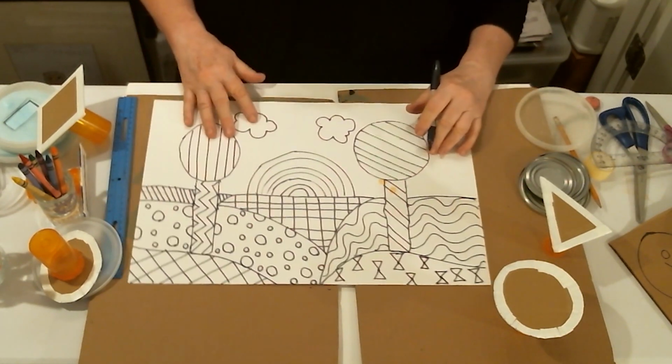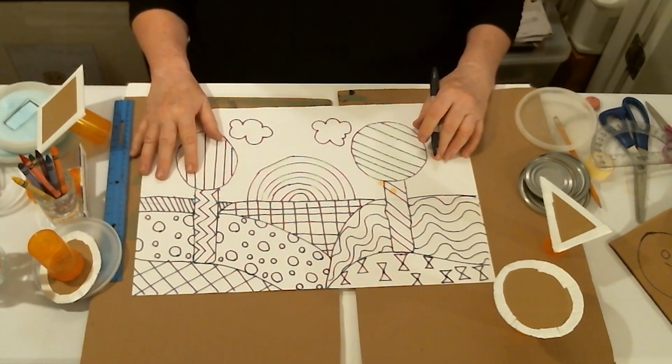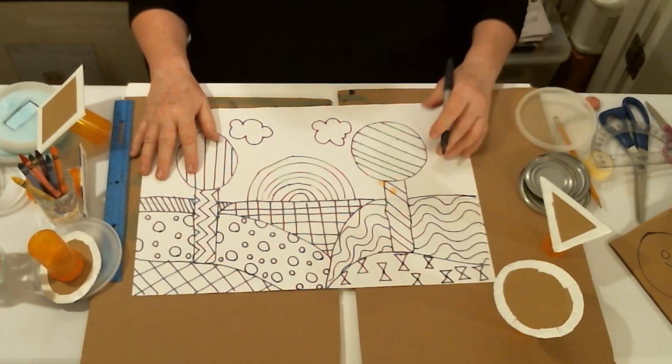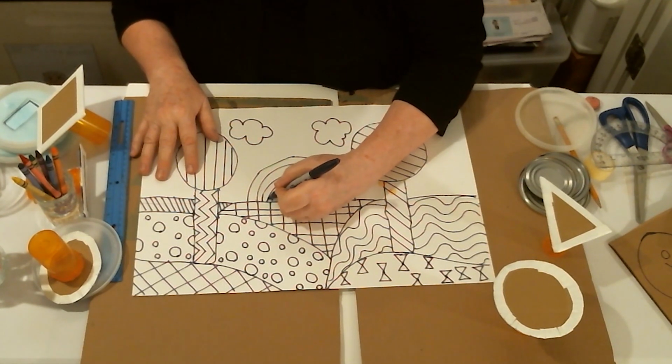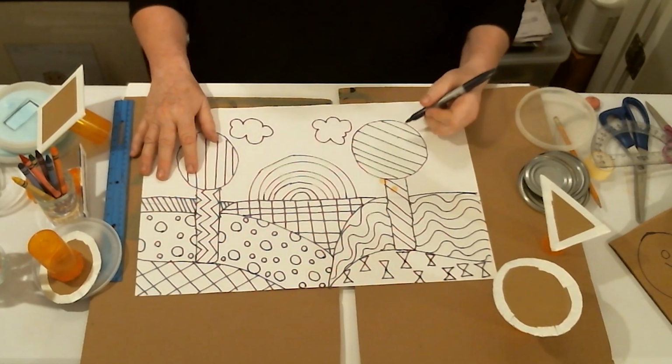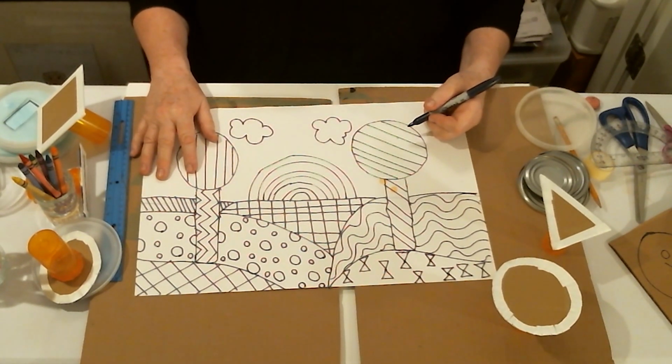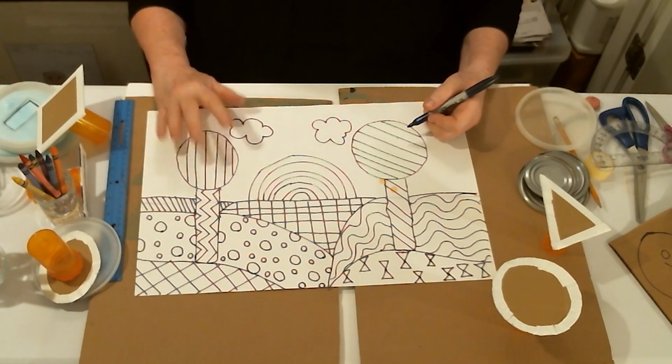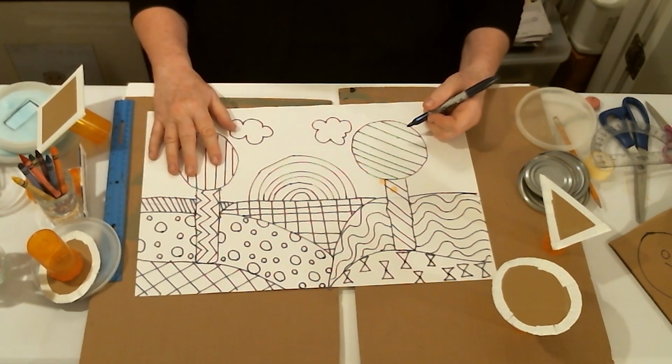The sky, we could put patterns there too. Raindrops comes to mind really readily, but do you want to put raindrops in there, or just leave it plain? Okay, I'll leave it plain for right now, and then we'll see if we need anything else later.